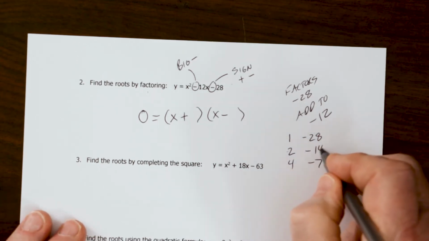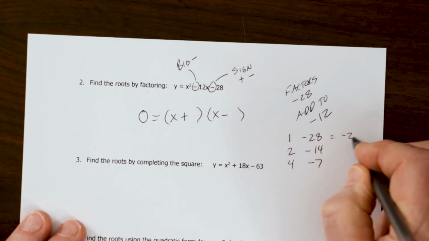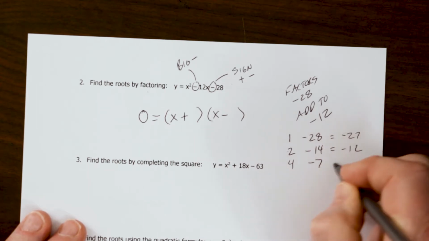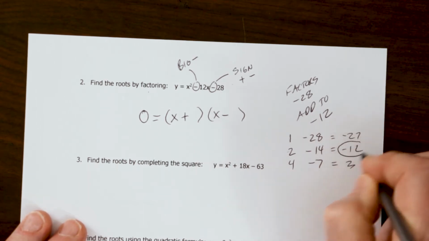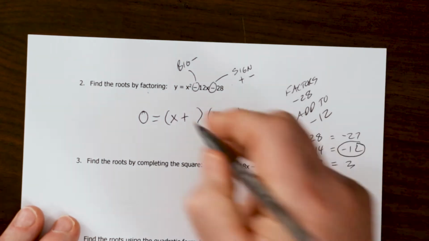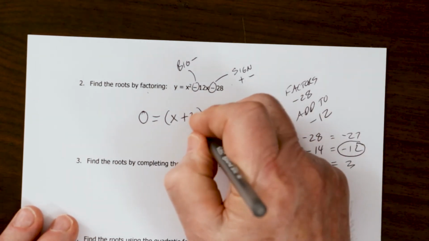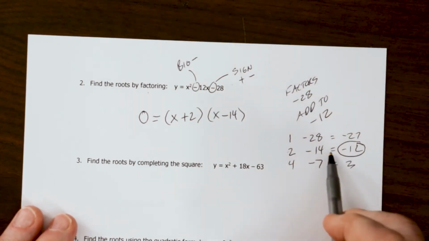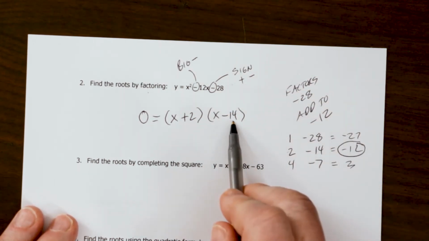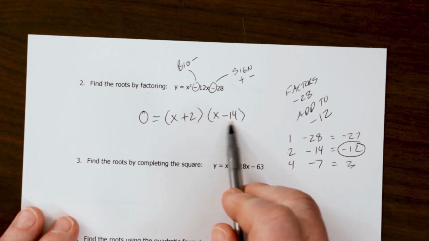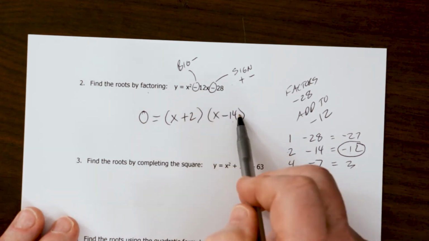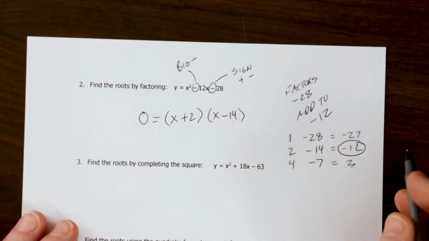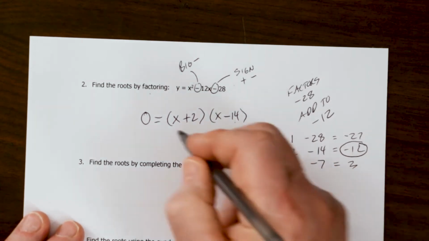So that means we're going to add these together. This gives me negative 27, negative 12, negative 3. There's my winner. So I do a plus 2 and a minus 14. Be very careful about that. It's a really common mistake to just put a 12 there. Or the really one that makes me sad is when somebody just puts a 12 here and a 28 there. That's not what's happening. We're finding out where it crosses the x-axis.